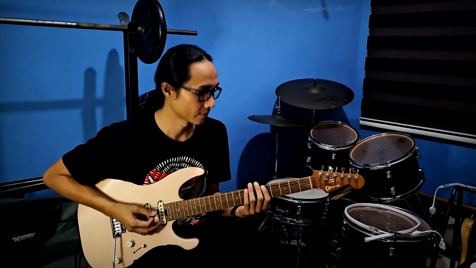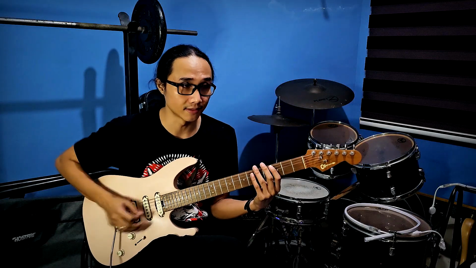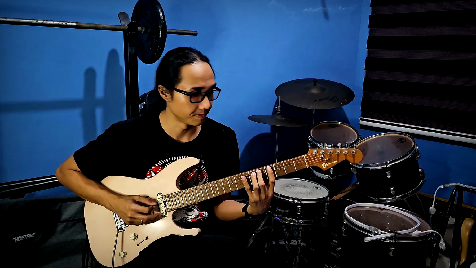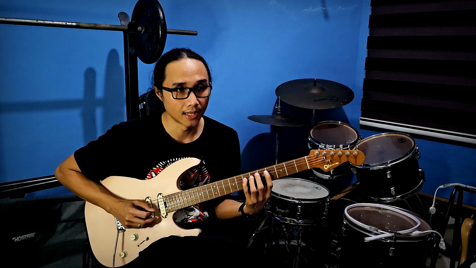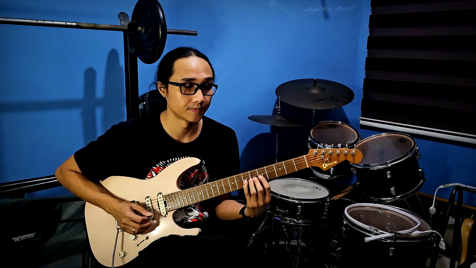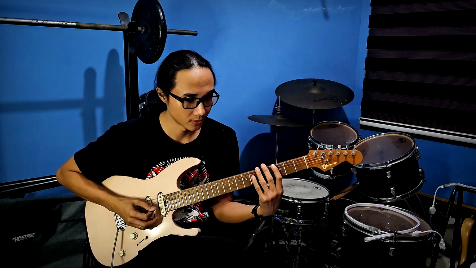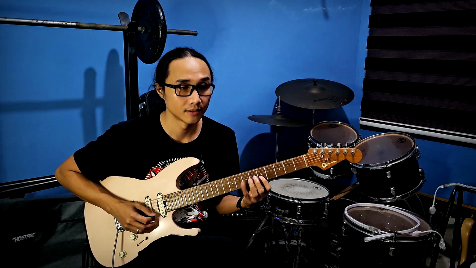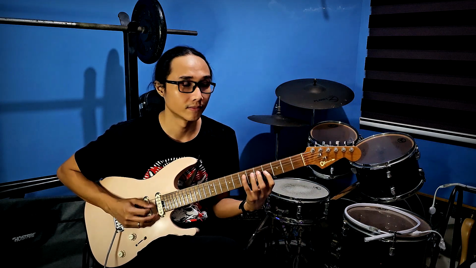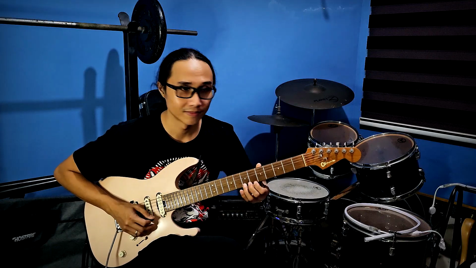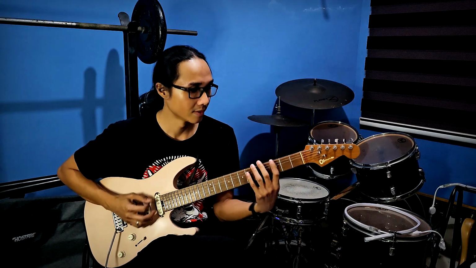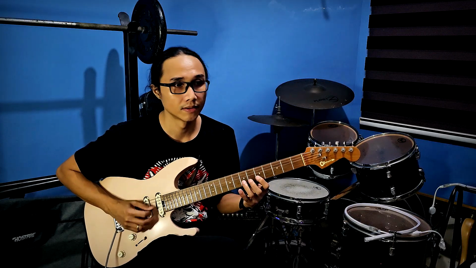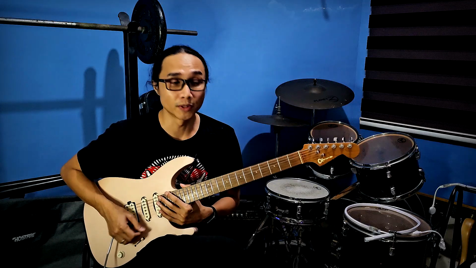Back again to the beat, let's say 1 note per beat, ascending major scale, constant down, up, down, up, down, up, down, up, down, up. 2 notes. 3 notes. 4 notes per beat. 6 notes per beat.